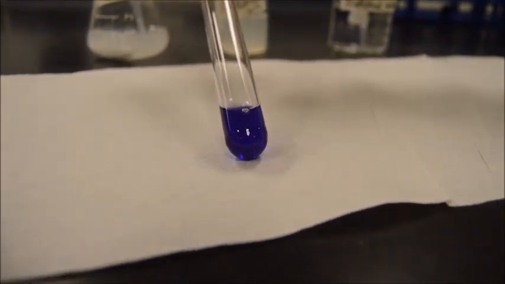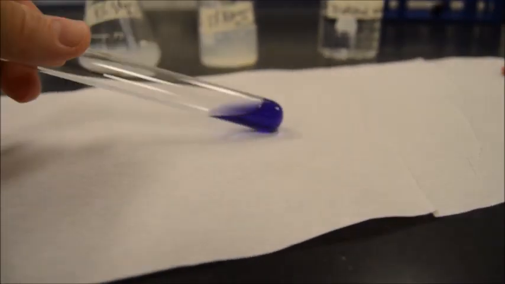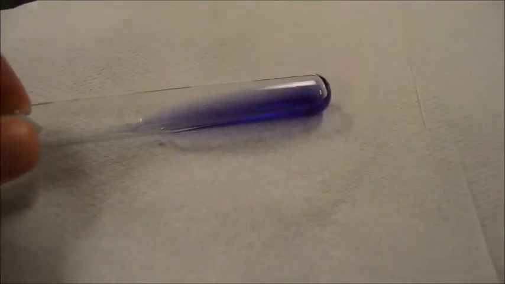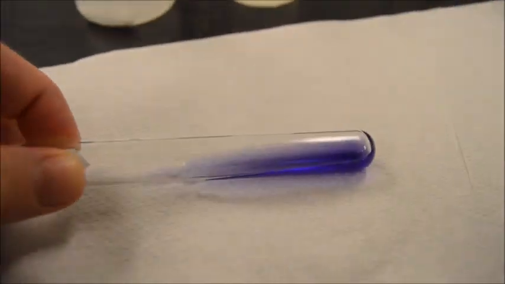Like we said, if you have any trouble seeing the color, you can lay it on its side and put it against white paper. I mean, that is purple. Again, as I sit here in person, it may not show up on the camera, but that is purple.